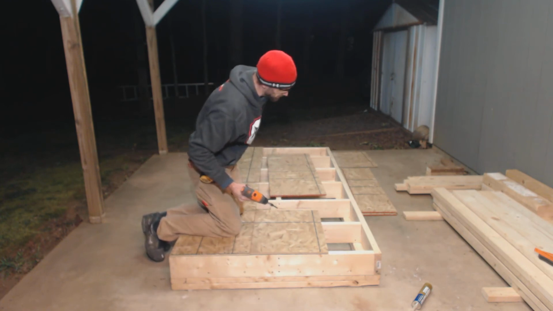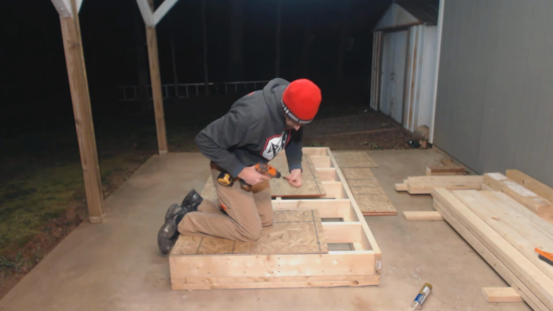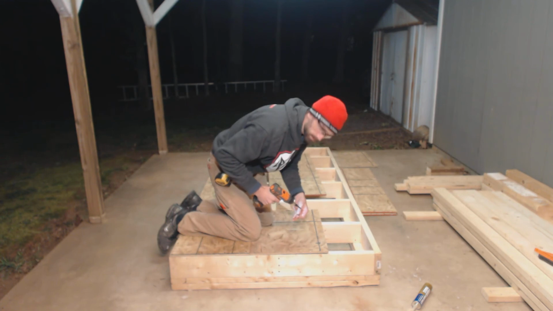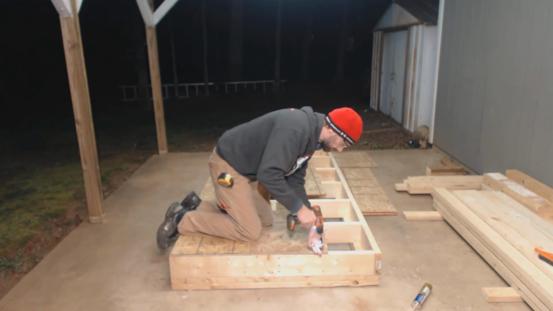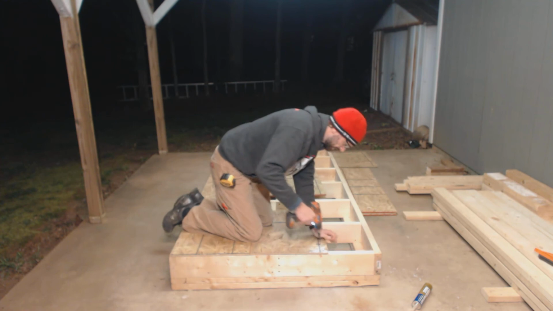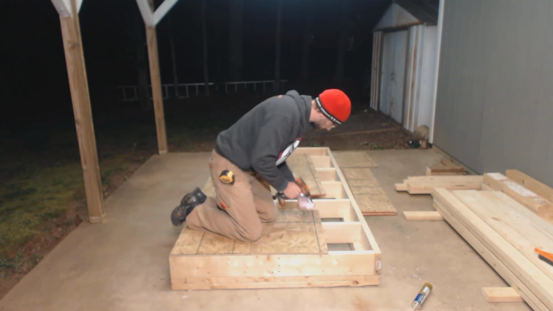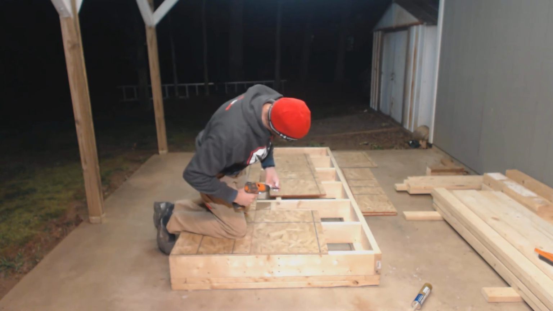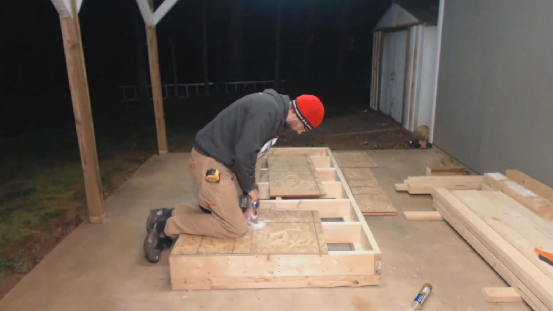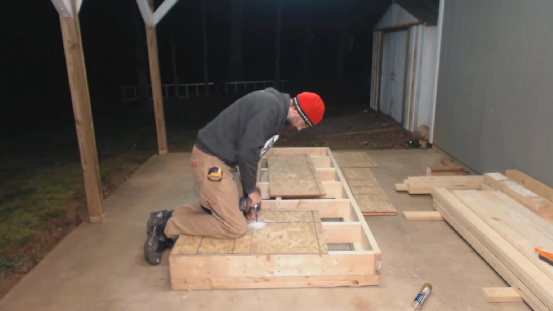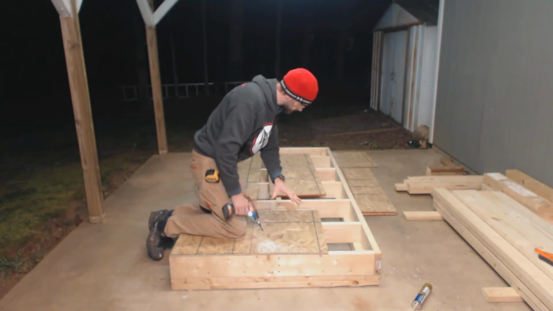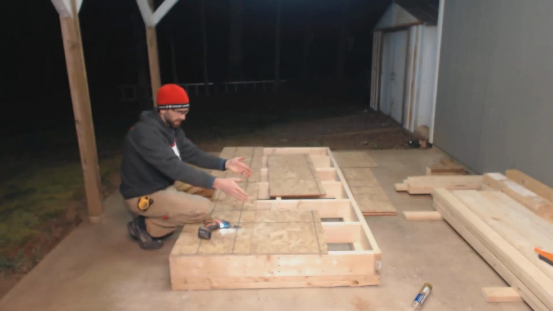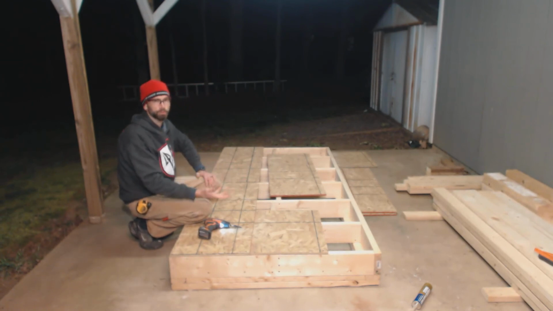And same fastening pattern. Now, why do we stagger this stuff? Why am I starting my second course, and by the way, they call rows of sheathing, shingles, other things like that, courses. They're not talking about classes. They're talking about rows of shingles. But I have a whole piece here and a half piece there.